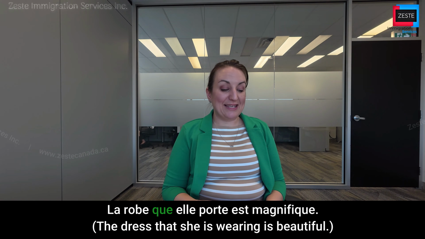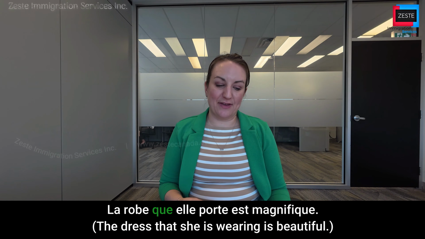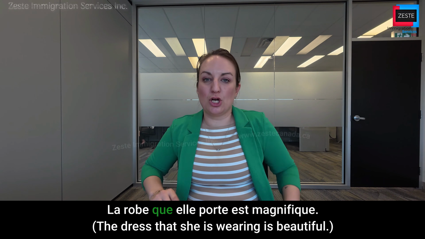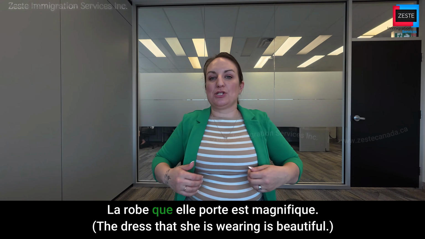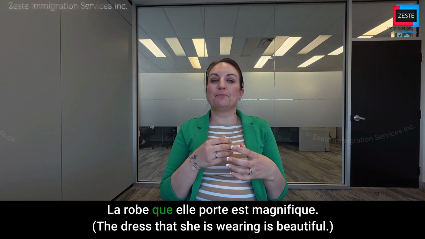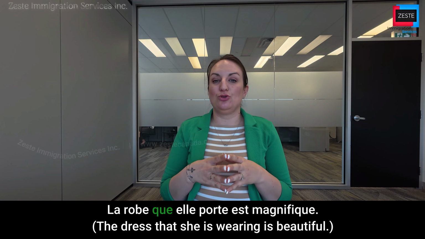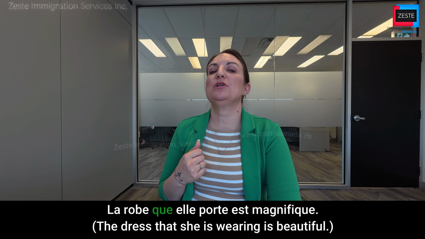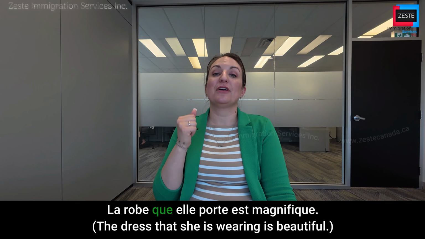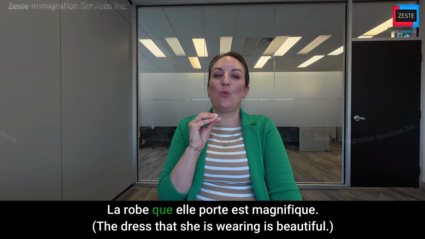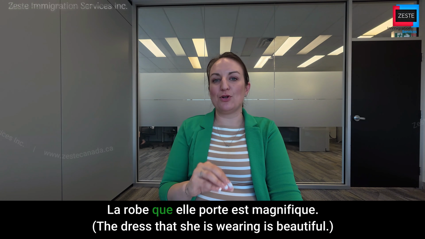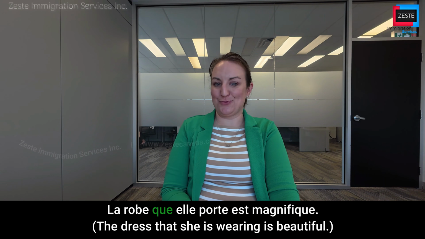La robe qu'elle porte est magnifique. Now, at the top, QU apostrophe was not an option, but que is the same thing as QU apostrophe. We just use QU apostrophe when the word starts with a vowel or a silent H.